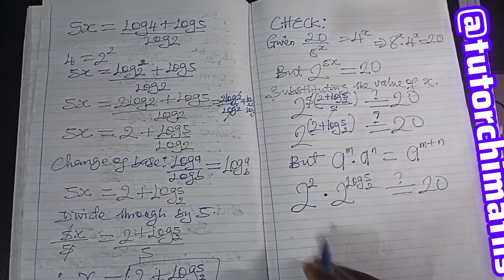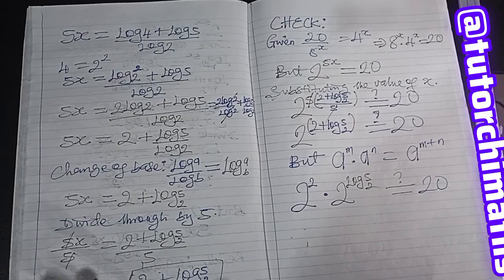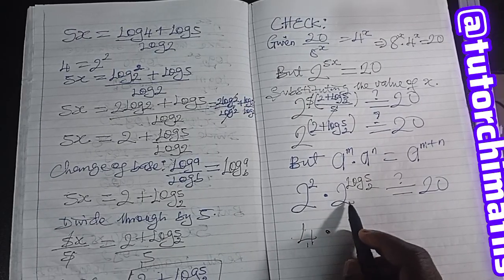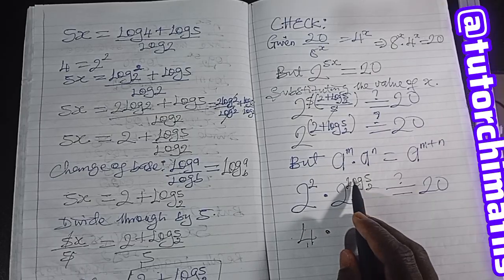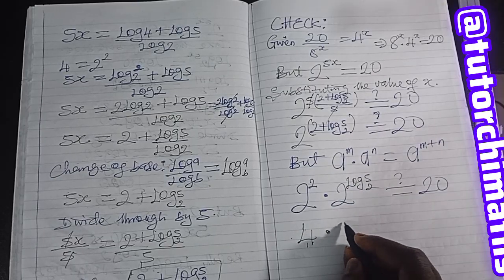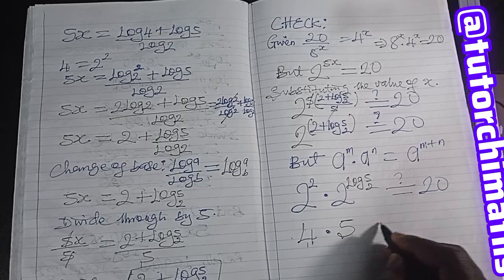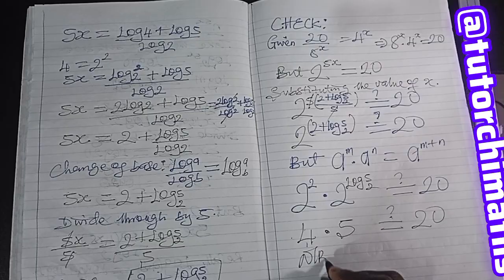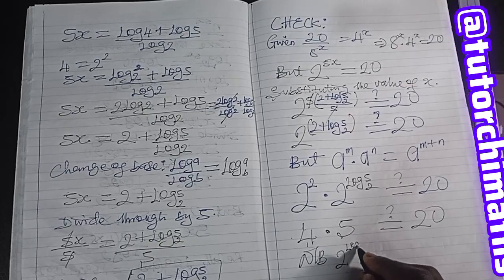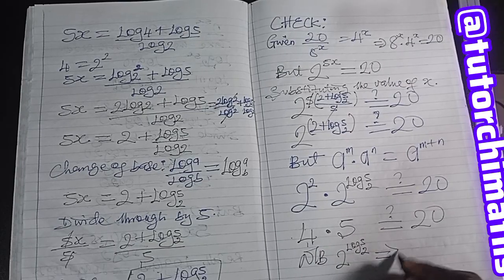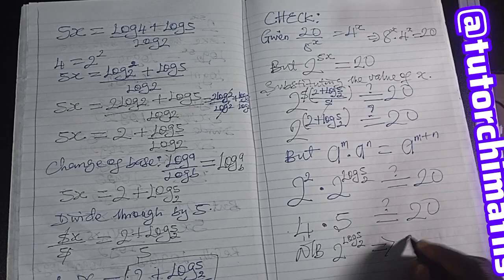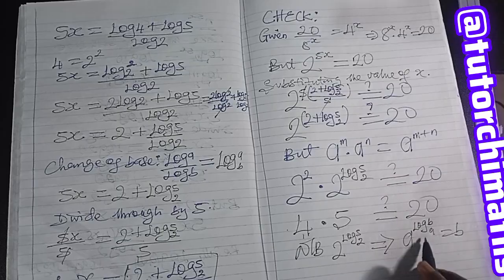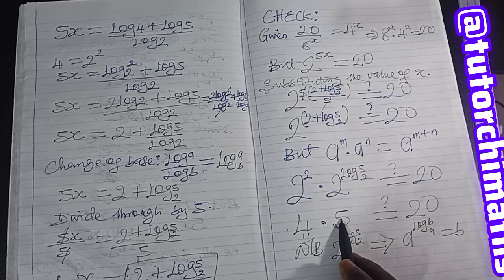Alright, let's proceed. Now 2 raised to power 2 is 4, multiplied by 2 raised to power log 5 base 2, which will give us 5. So will it give us 20? Now here, note 2 raised to power log 5 base 2 is in the form of a raised to power log b base a, which is what? b. So that is what I have done here, and that's why we have 5.